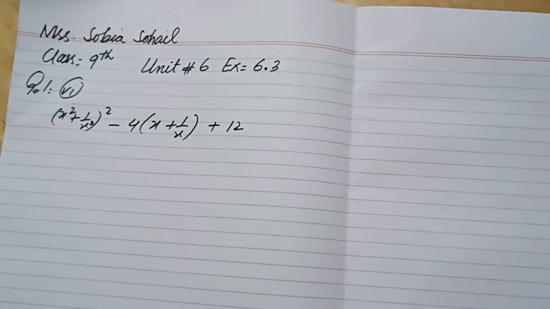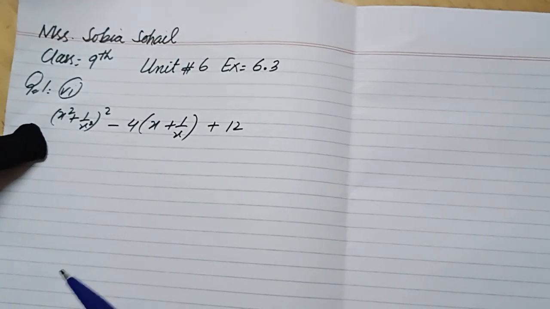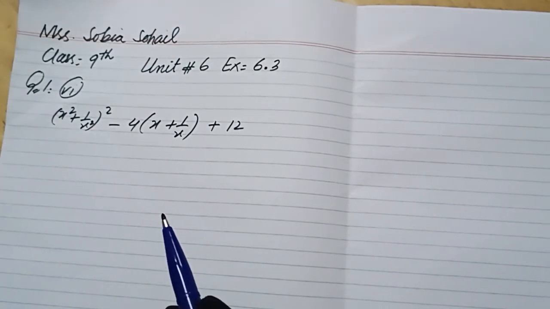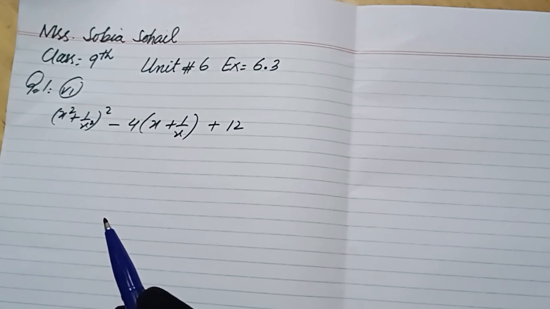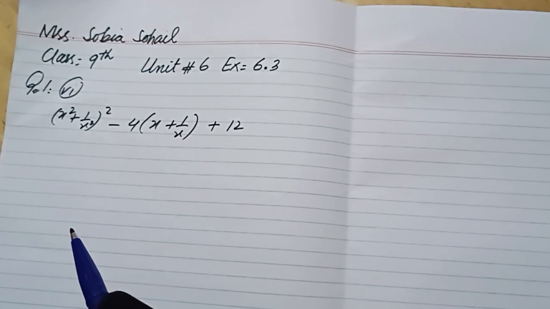Class 9, Unit 6, Exercise 6.3. Question number 1, part 6 I have taken. This part is almost the same as I solved in my previous video for part number 5. So we will do it in the same way. We will continue in the same way.